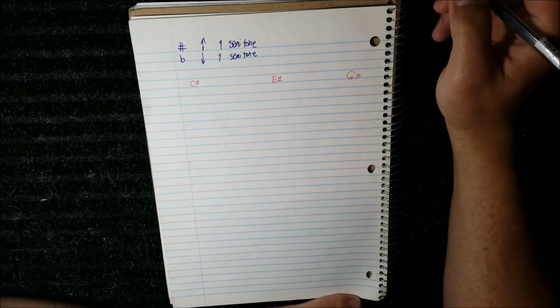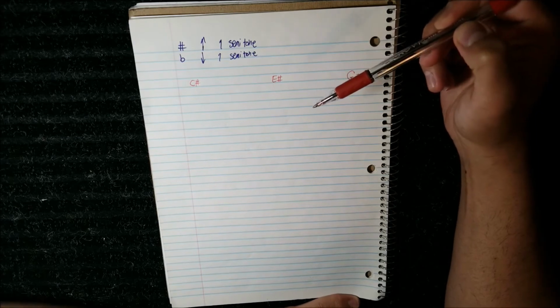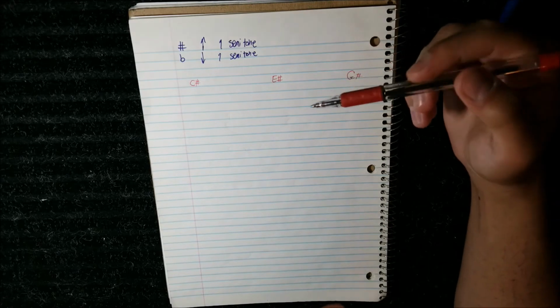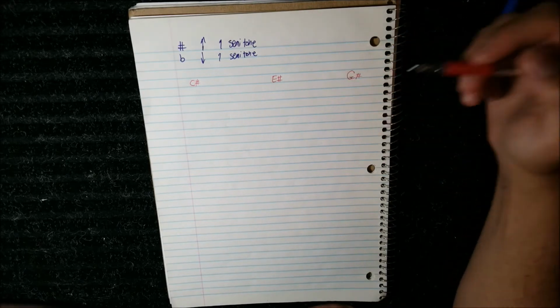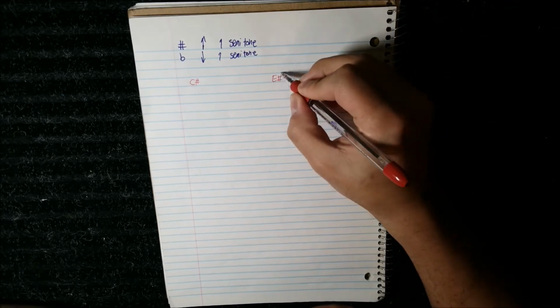Now, we have a problem here. We don't have E sharp in music. If you look at the piano keys or guitar or whatever, you never see E sharp. So what should we do with it? As I said, when you put a sharp in front of a note, that means you're raising it by one semitone, or a half step. So this E sharp is actually F, since we don't have an E sharp.